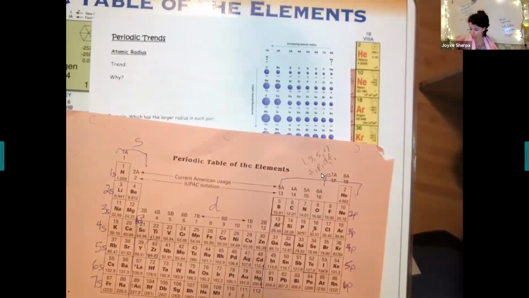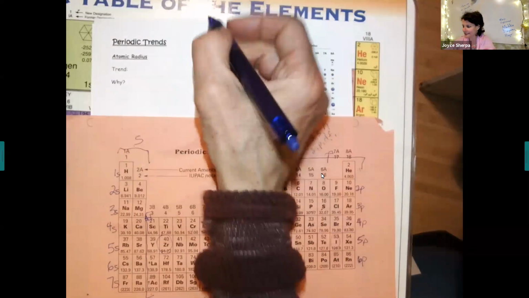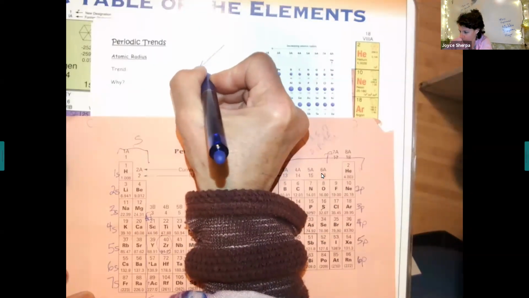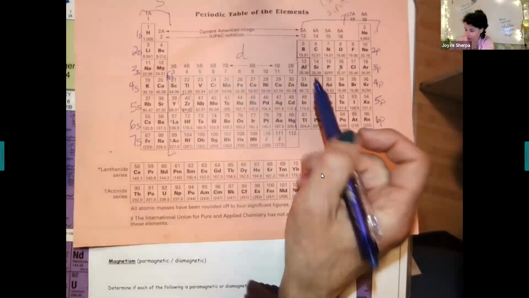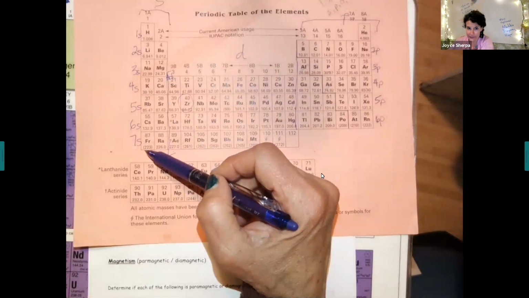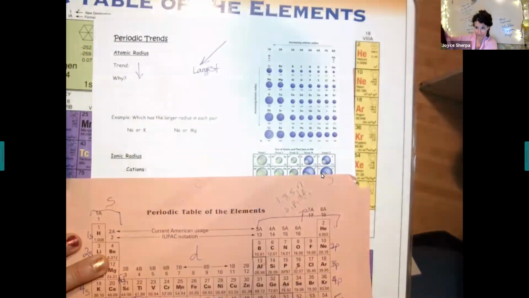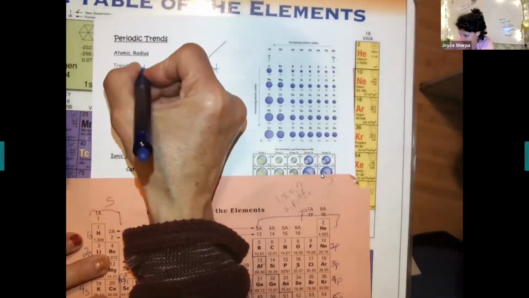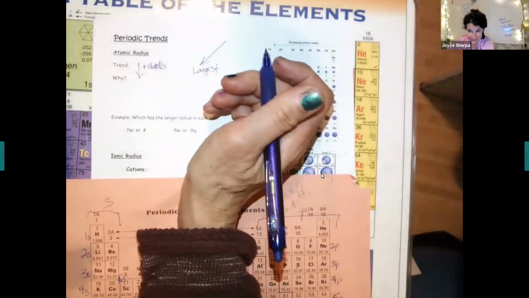Atomic radius is really how big each atom is, and the trends are pretty much always diagonal, and they're this way or the other way. So atomic radius, this is going to be the largest corner, meaning down here, cesium, or actually francium, is the largest, and our smallest is actually helium. So the trend is as you go down the periodic table, you're adding shells. So that makes sense. That increases the size.